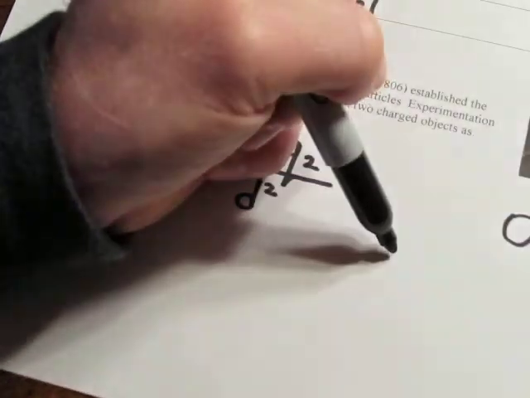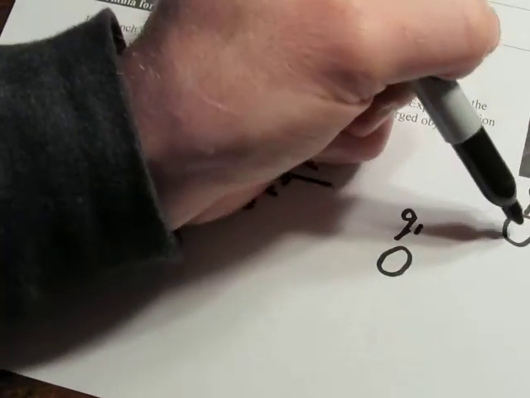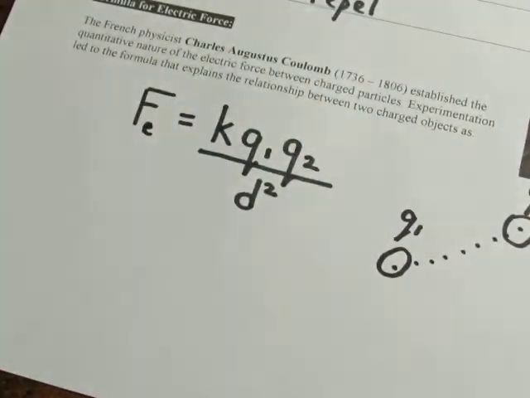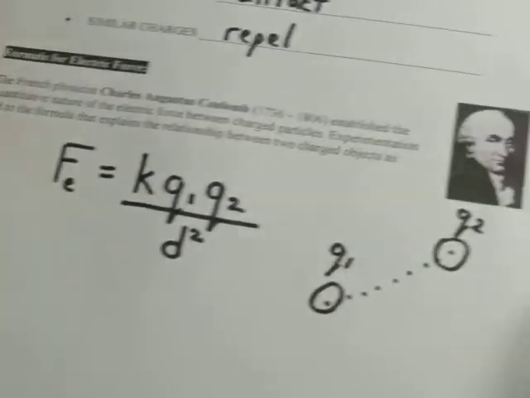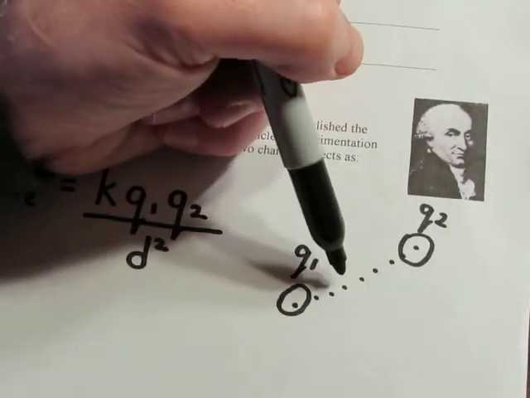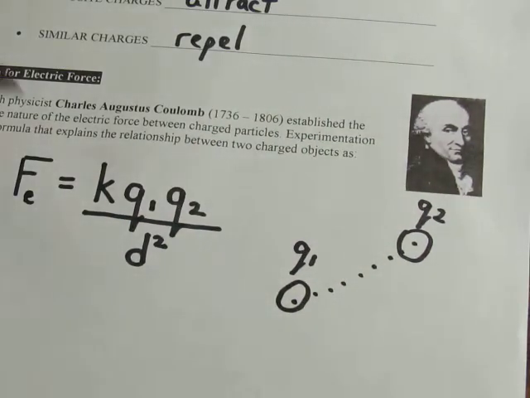Maybe I'll do this off to the side, just to indicate what this formula means. We're going to have, just like we did with masses, two different charges, Q1, Q2, and a certain distance apart, measured center to center. And this is the formula that will give you the force of attraction between these charges, or the force of repulsion.